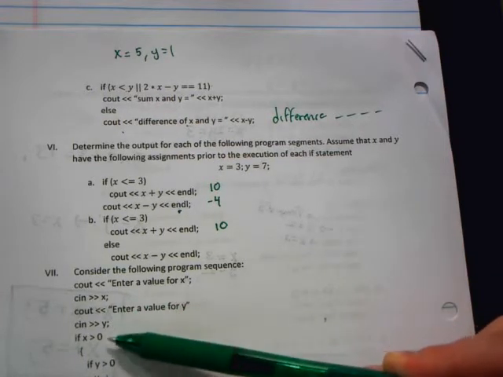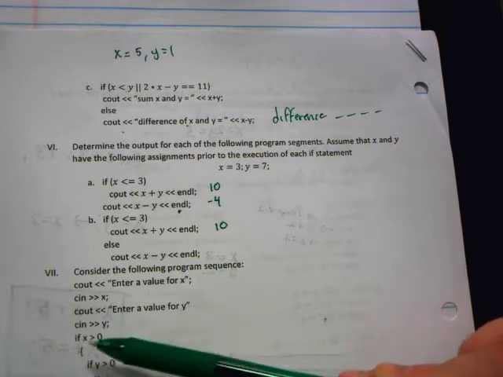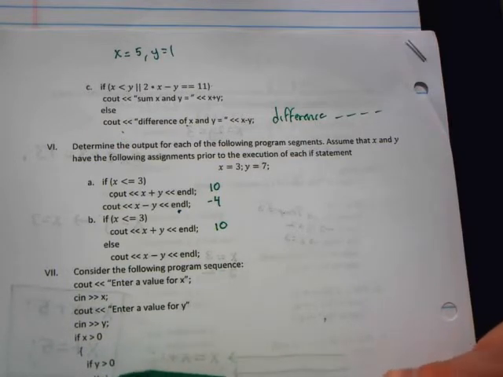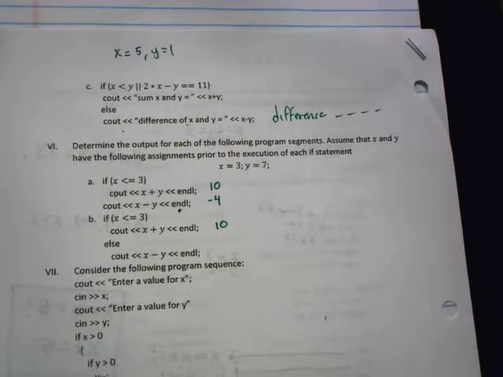If x is greater than 0, if y is greater than 0, y minus minus. Else x plus plus. All right, so there are several questions. Question A, are there any syntax errors? What's a syntax error?